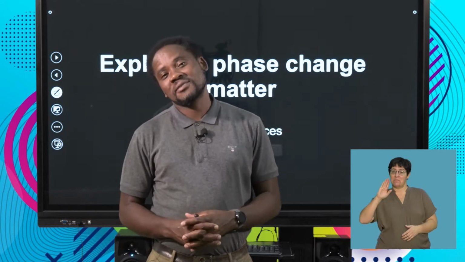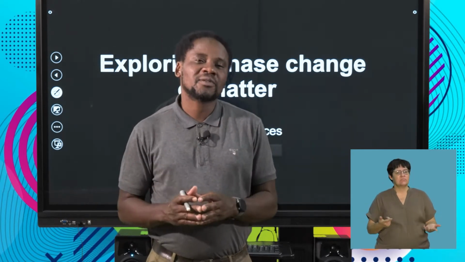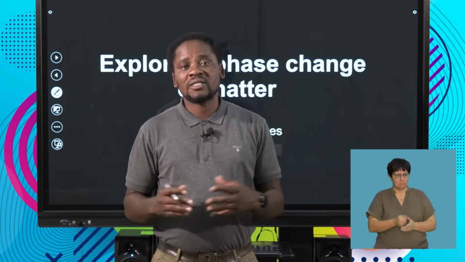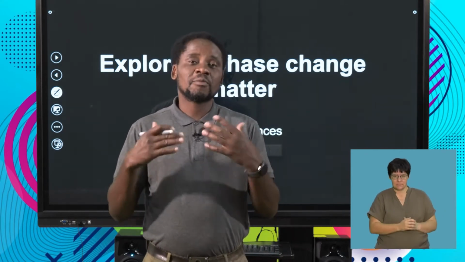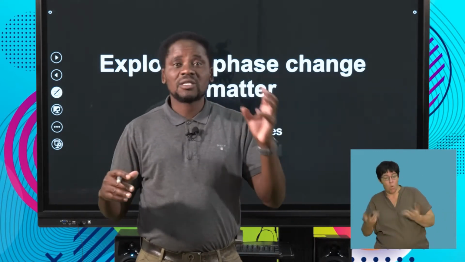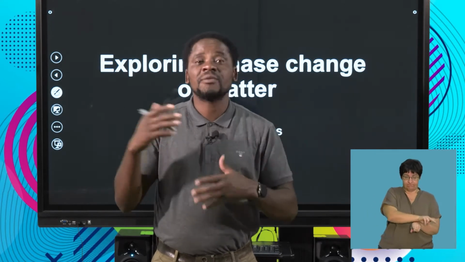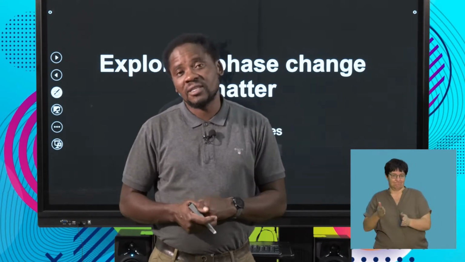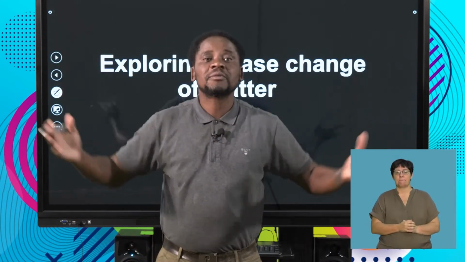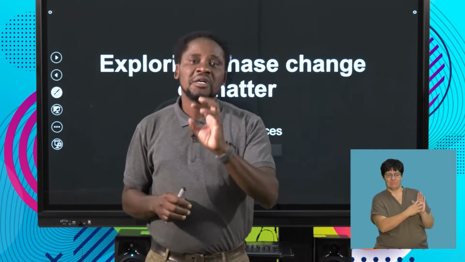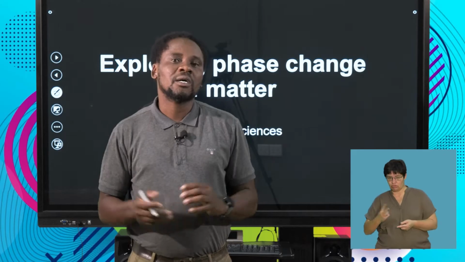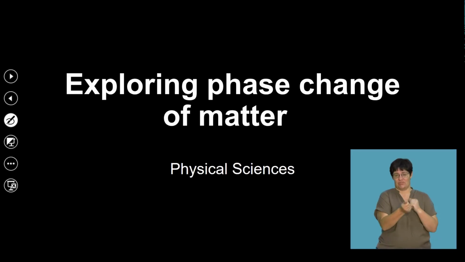Today we are focusing our attention on a certain aspect of matter and materials, which has to do with exploring exactly what happens when a form of matter changes from one state to another. So the words state and phase, we shall for now use interchangeably to refer to one and the same thing. Without any waste of time, let's look at the bigger concept map in as far as how exactly change of phase of matter fits into the broader matter and materials knowledge area, right?